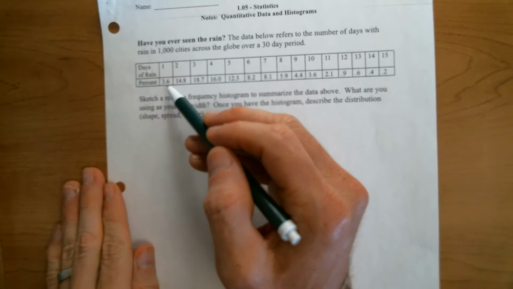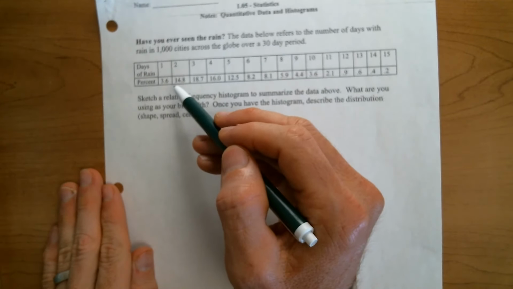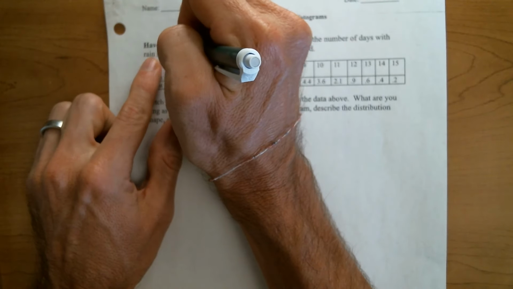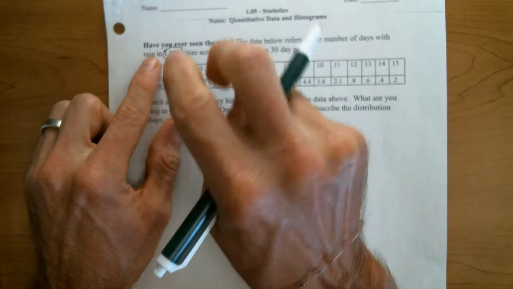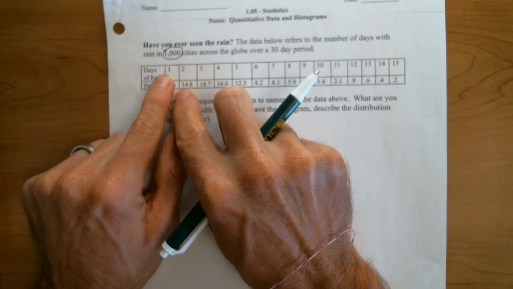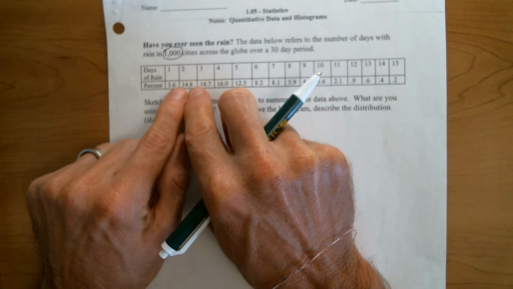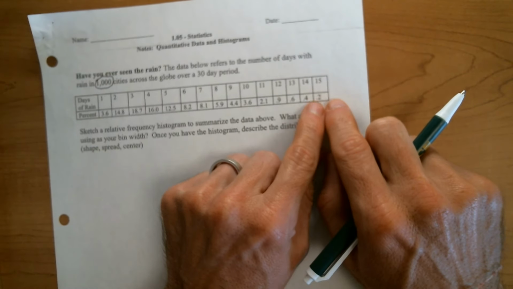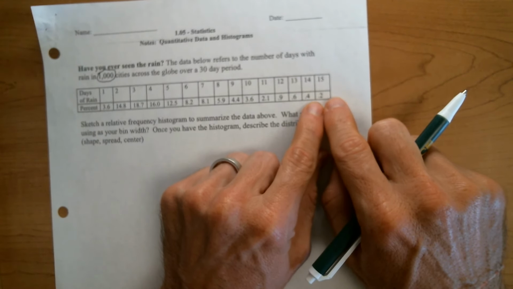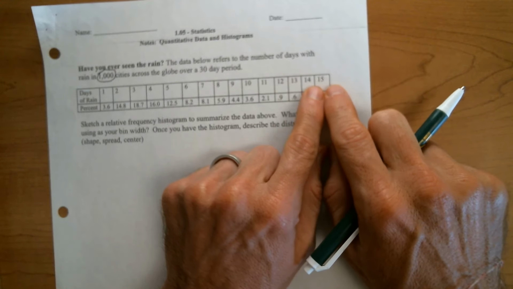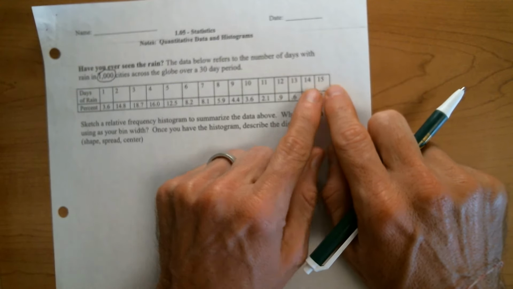So this data is being presented a little differently, but what this is saying is that out of the 1,000 cities, 3.6% of them only had 1 day of rain. Of the 1,000 cities, 14.8% had 2 days of rain. And then if we go all the way to the other end of this, out of the 1,000 cities, only 0.2% had 15 days of rain.